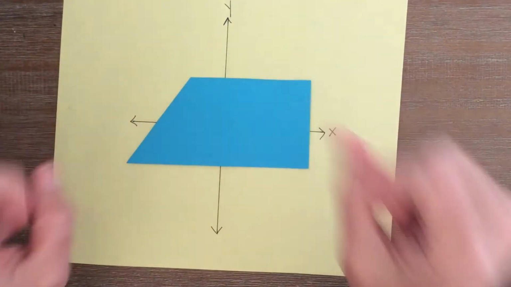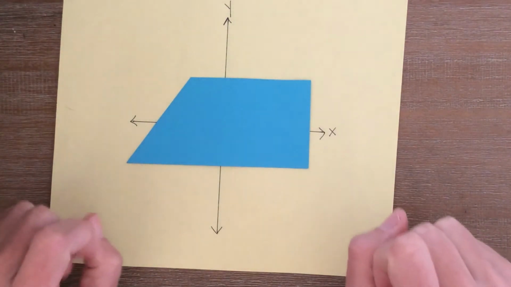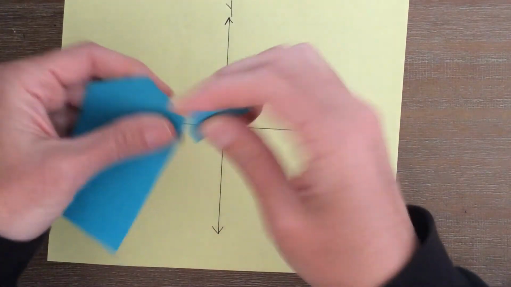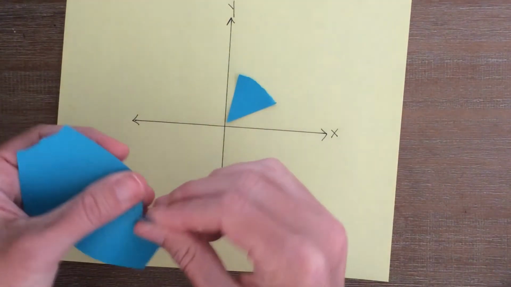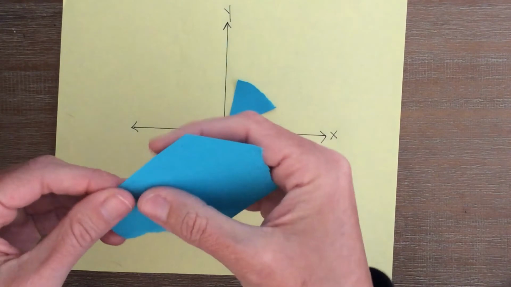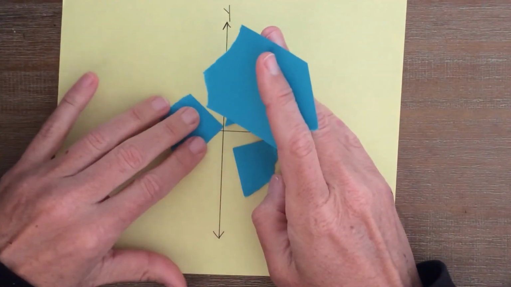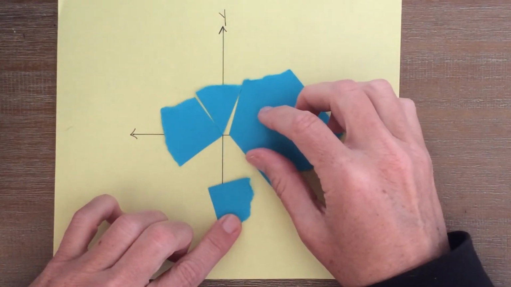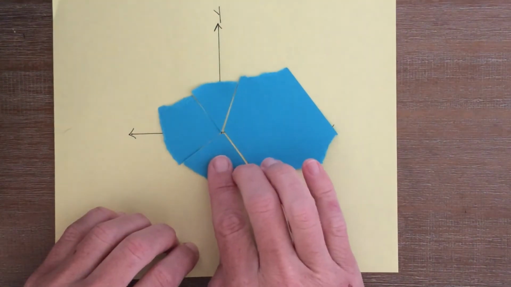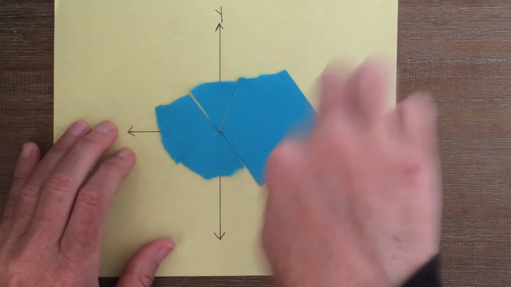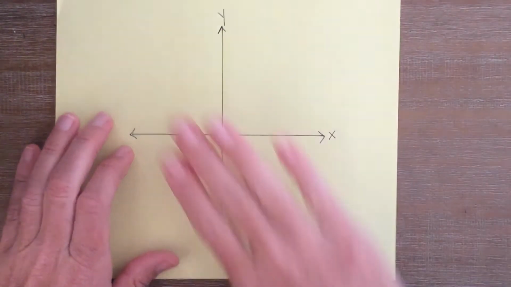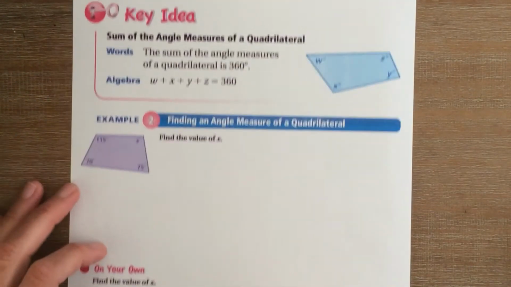We can do the same thing with this shape. You should all remember what this one is. This is your trapezoid. So I didn't mark these corners, these angles, but it should still work just fine. Put them all together, meeting at the vertex. And you can see that they do in fact add up to 360 degrees. So that's your proof of the interior angle measurements of a quadrilateral and why they equal 360 degrees.